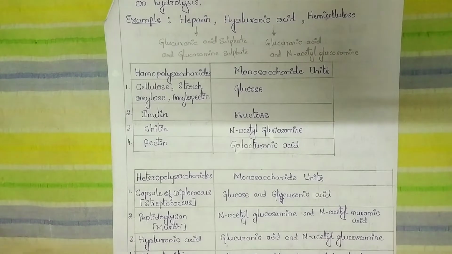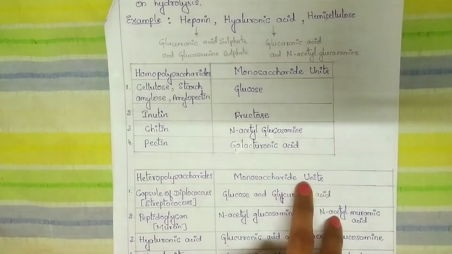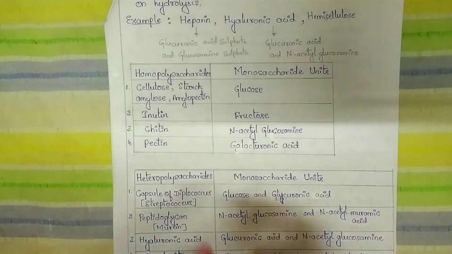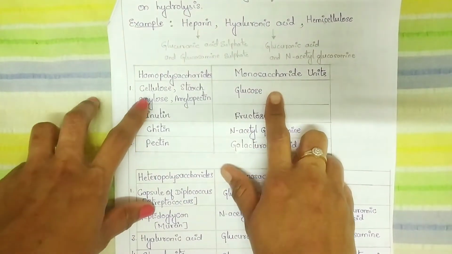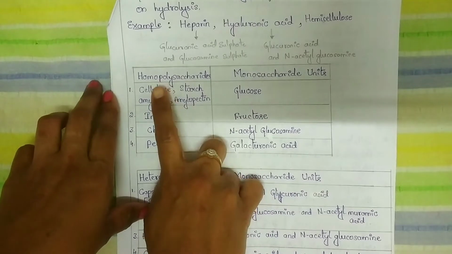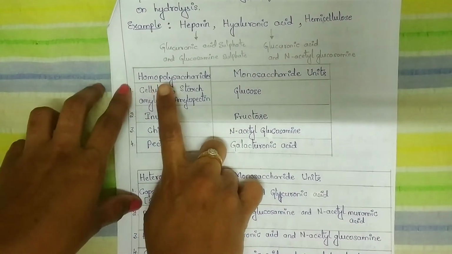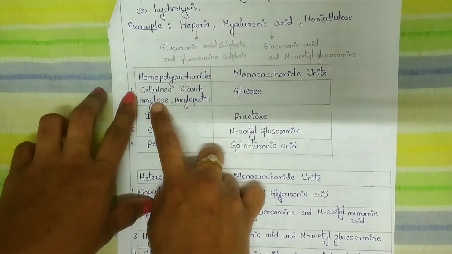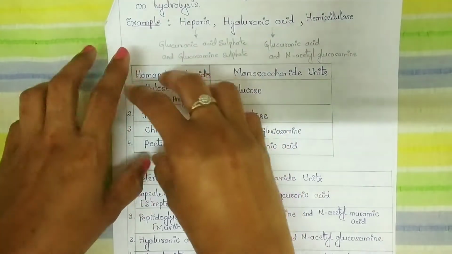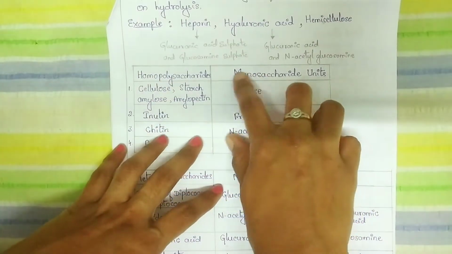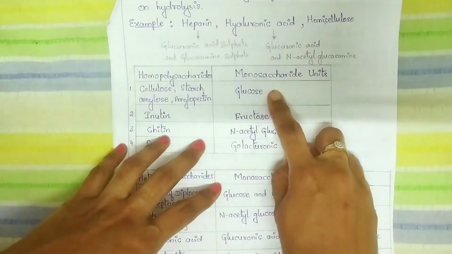If I have to give some examples here, I have made it clear: the important monosaccharide units of homopolysaccharides, and also of heteropolysaccharides. Homo means it releases only one similar molecule, right? So the homopolysaccharides are like cellulose, starch, amylose and amylopectin. These have a chain of similar monosaccharide units, that is glucose.